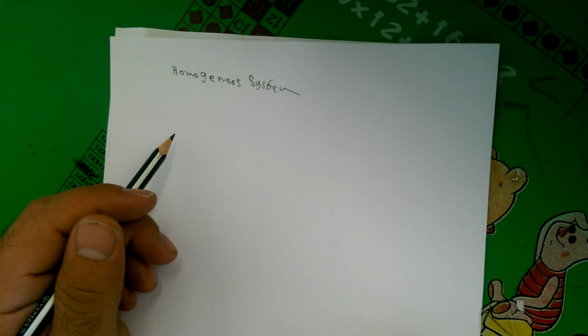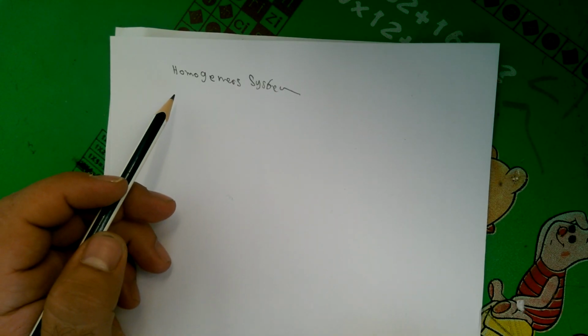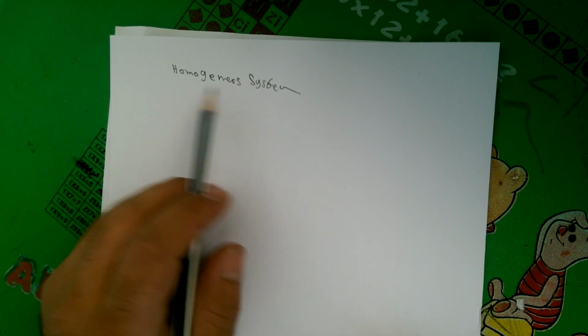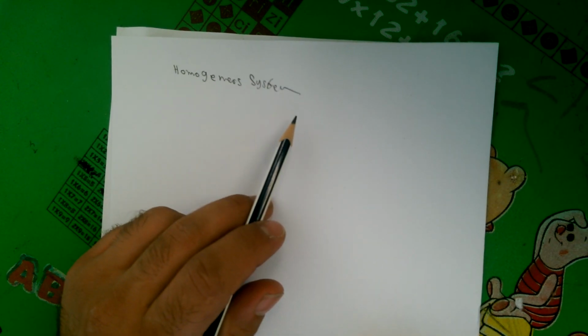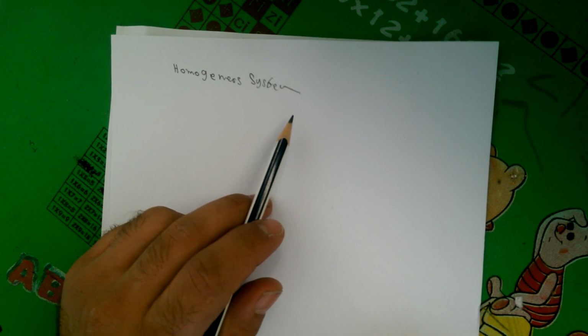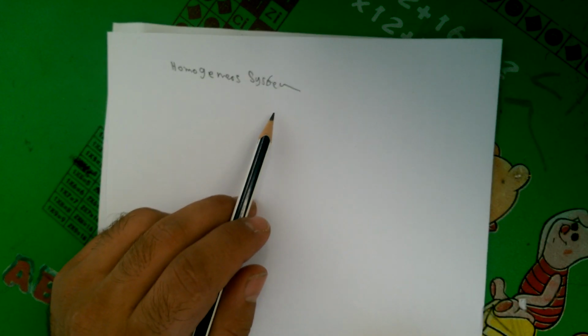Hello everybody. Today we are going to talk about the homogeneous system. In homogeneous systems we have three types, which the eigenvalues of the coefficient matrix will decide which case it is.